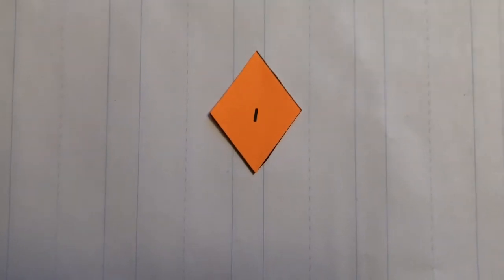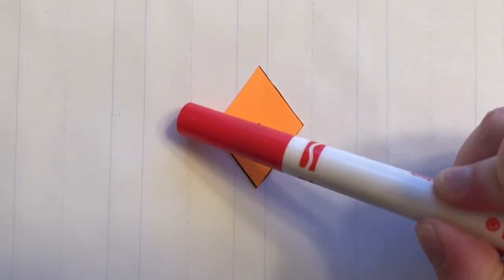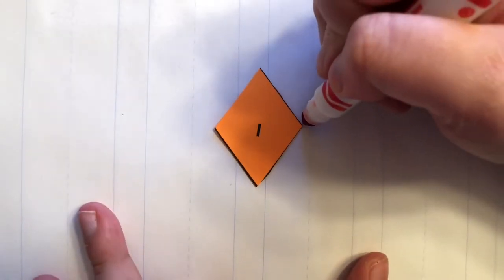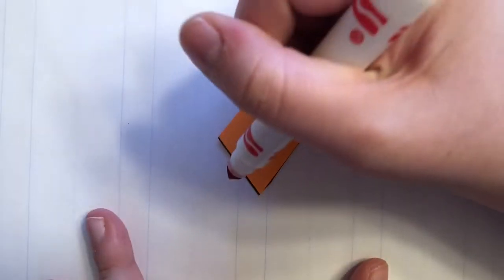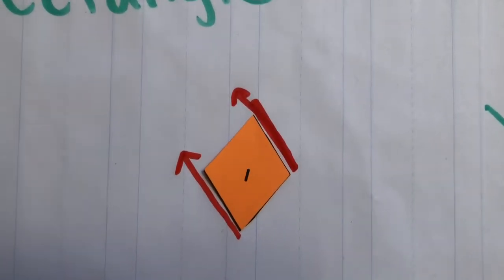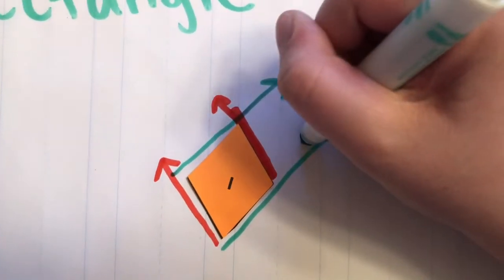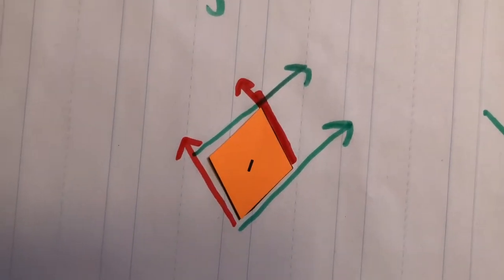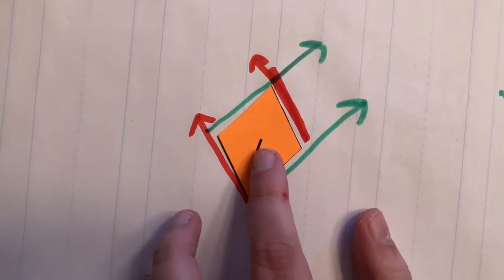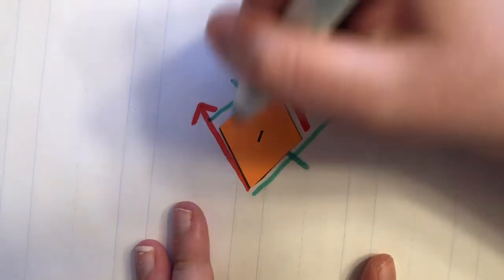All right, we have our shape I here. So quadrilateral, let's see. 1, 2, 3, 4. It sure is. What about parallel sides? Let's see. We have 1 going this way. Excuse my unstraight line. You get the point. And then we have another set going this way. So yes, we have 2 sets of parallel lines. Are they the same length? Are all 4 sides the same length? Looks like it to me. They're all the same length.